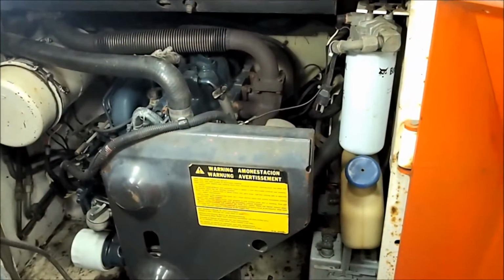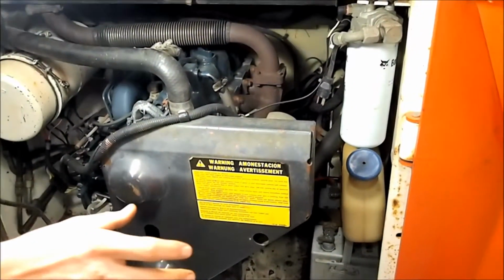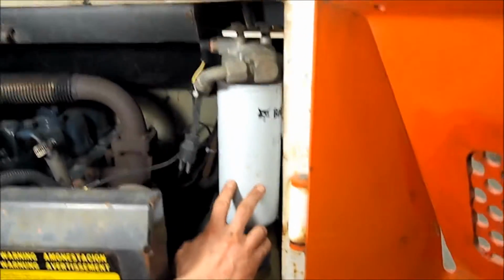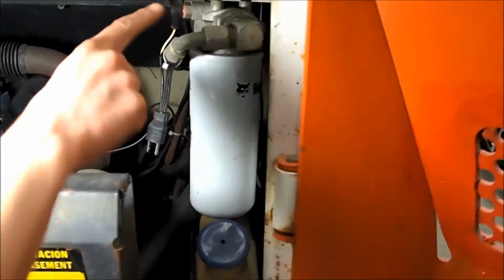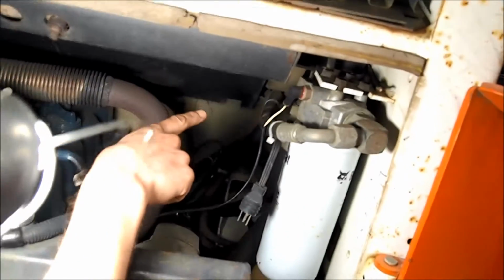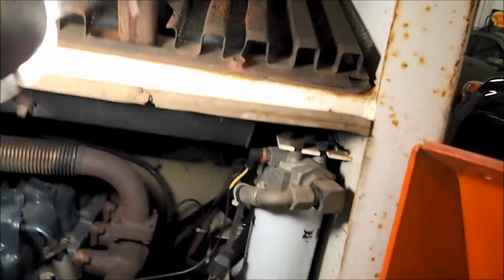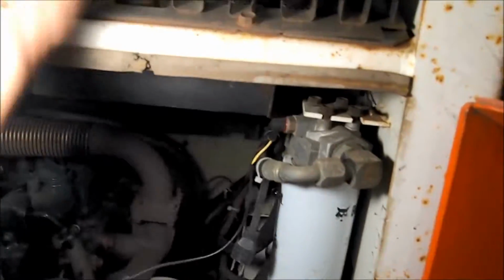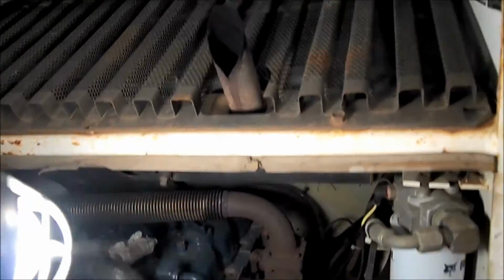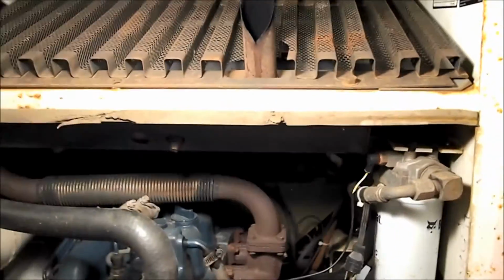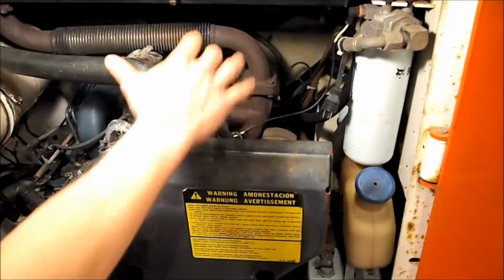And while we're back here, I'm just going to point out a couple other hydraulic components. We have a high pressure filter here. We have conduit lines coming off of it. And then as well, right in here is a heat exchanger. It's an air-cooled heat exchanger, and the fan is connected to our engine.